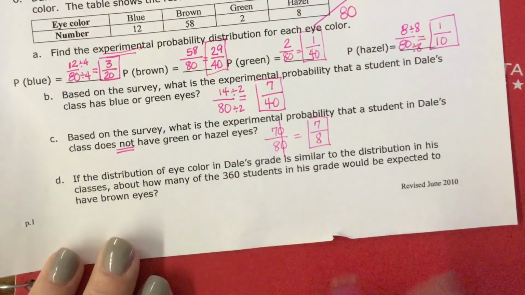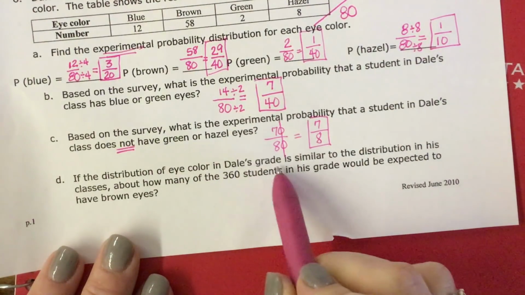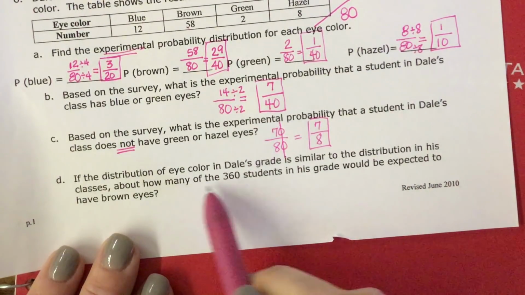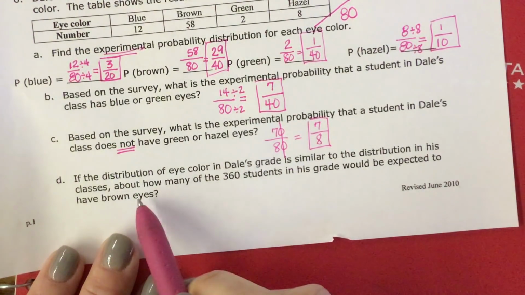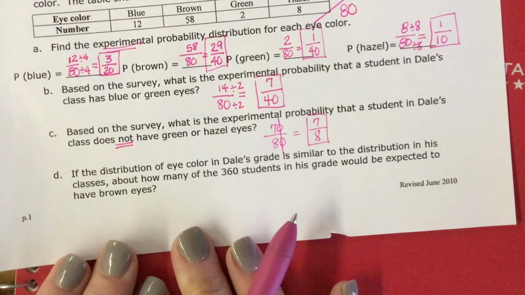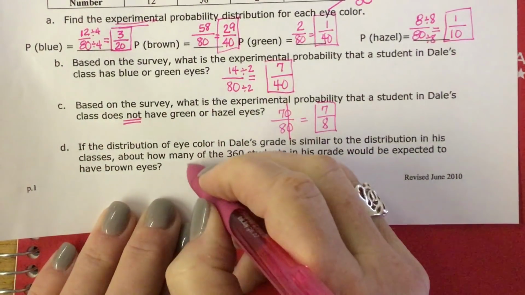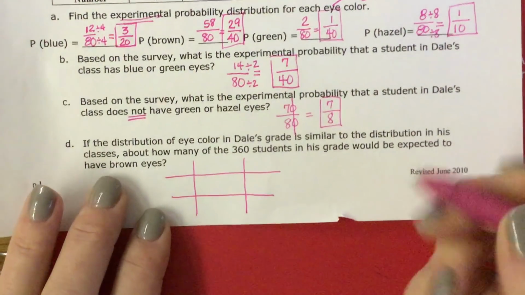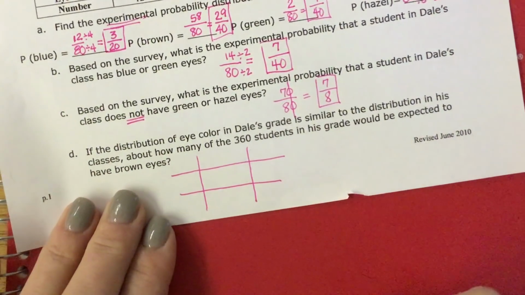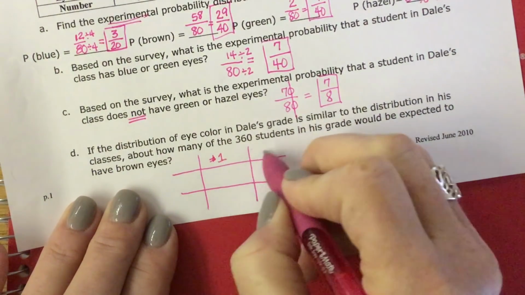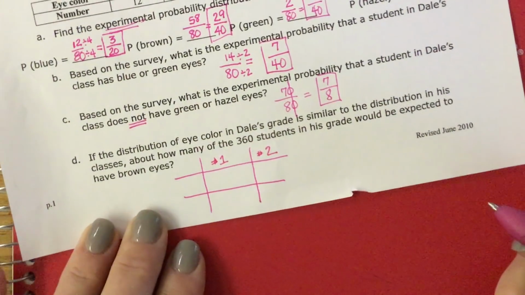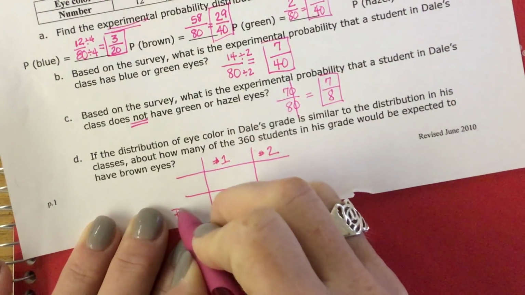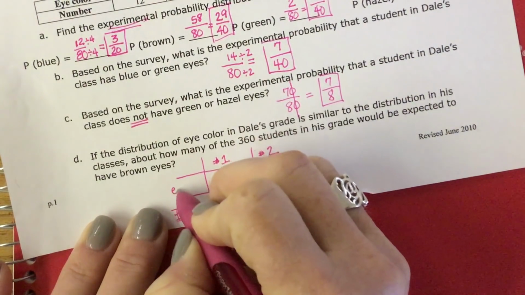Okay? So if the distribution of eye color in Dale's grade is similar to the distribution in his classes, about how many of the 360 students in his grade would be expected to have brown eyes? This is a direct proportion, okay? So the beauty of an experiment is we can actually use it for prediction, and the tic-tac-toe is going to help us here. So we always have a ratio right here and another ratio right here.